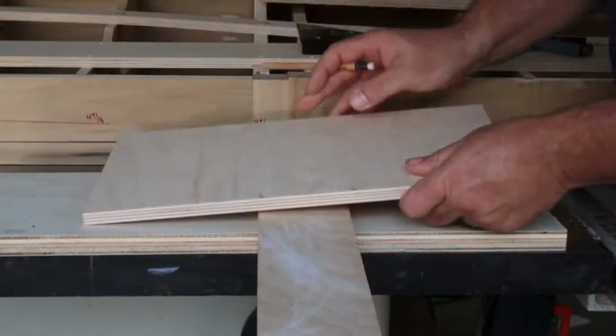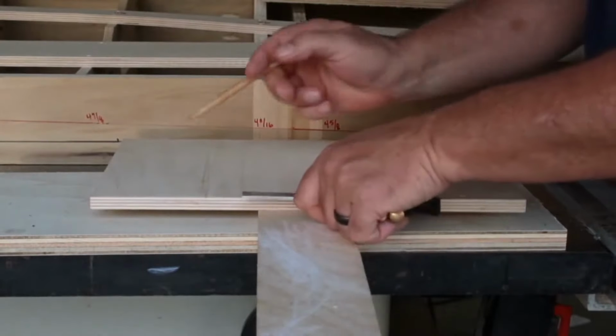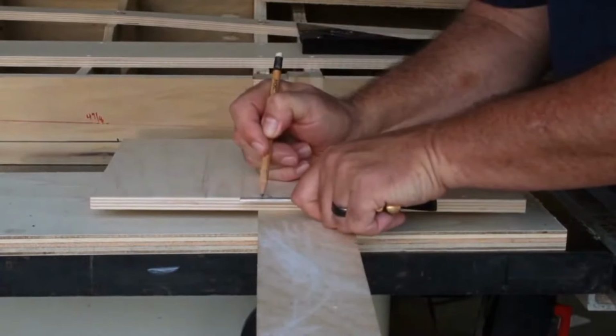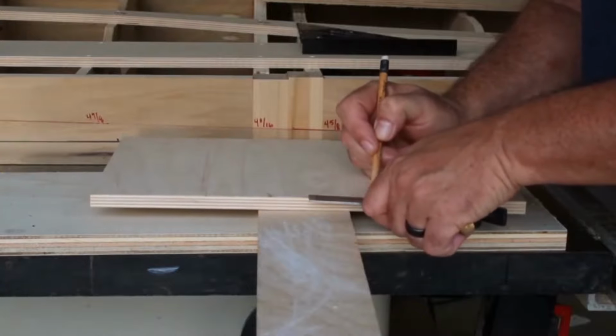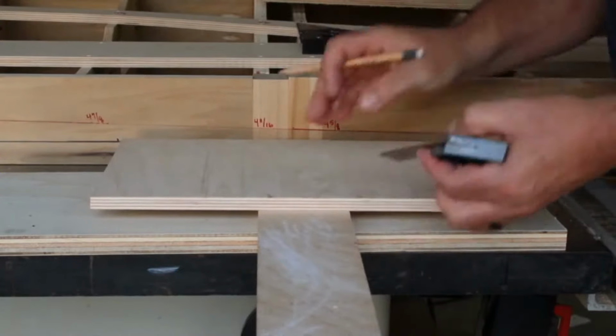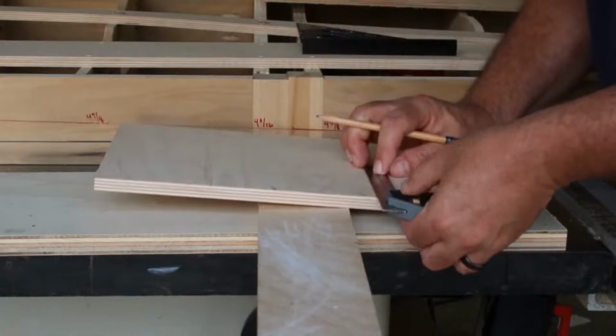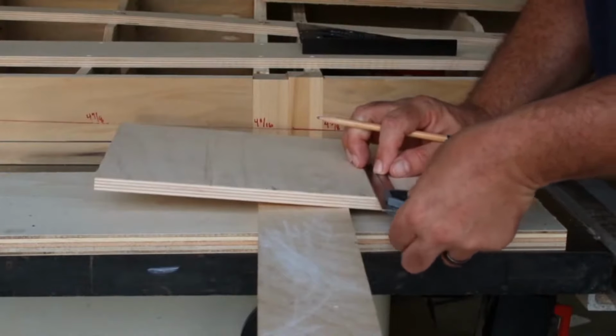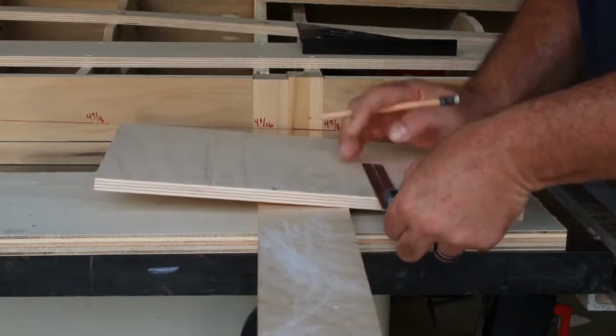The first thing I'm going to do is measure 1/4 inch from each side. And I'm going to strike a line at a 90-degree angle. And I'm going to do that for 4 inches.